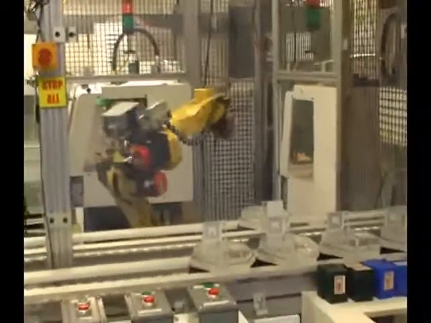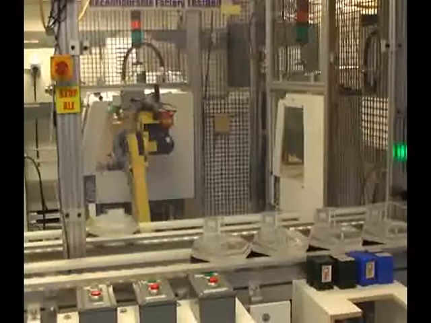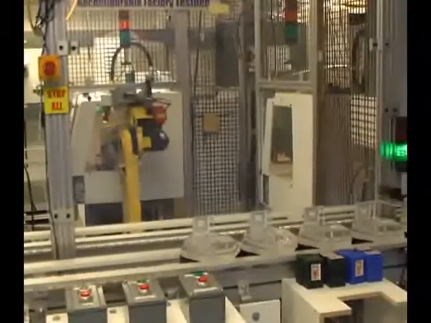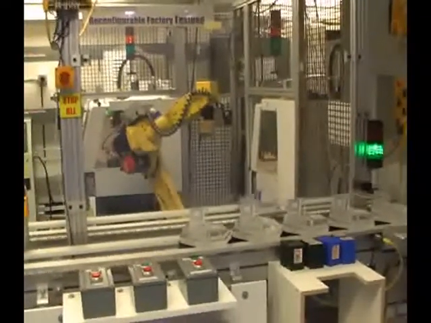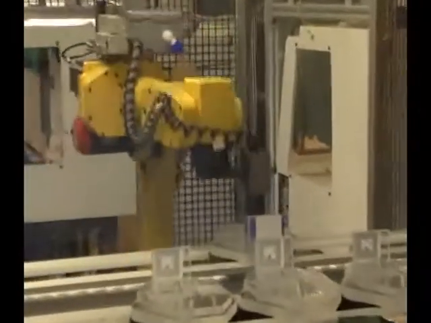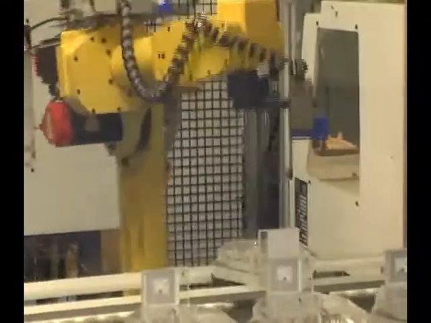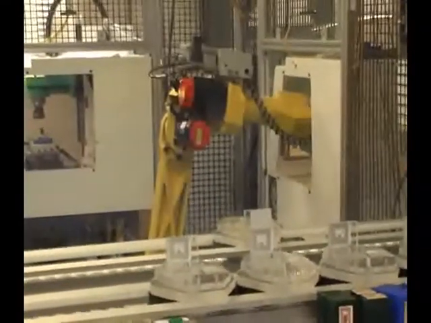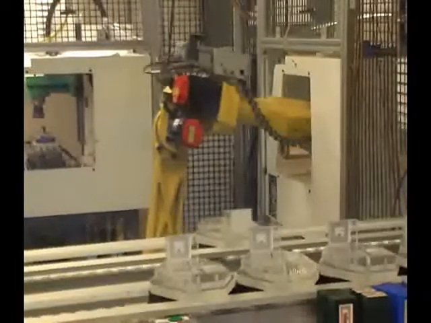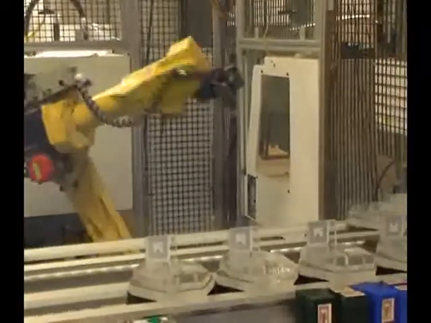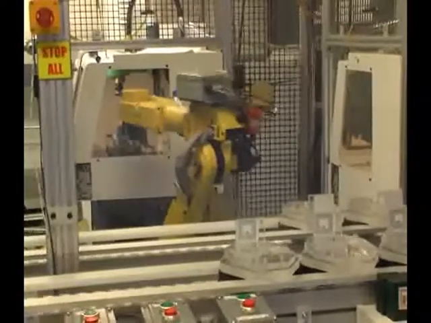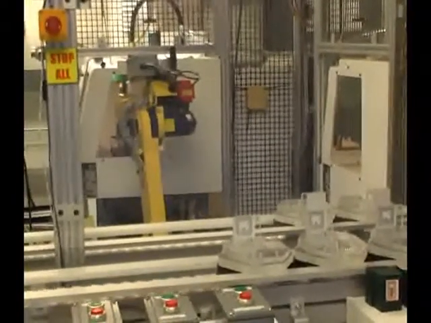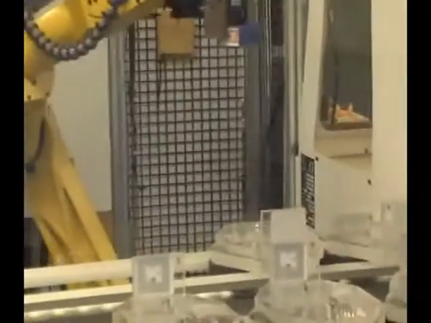When the parts enter the cell, they are placed into the machines by the robot. After machining is complete, they are placed on empty pallets and exit the cell.